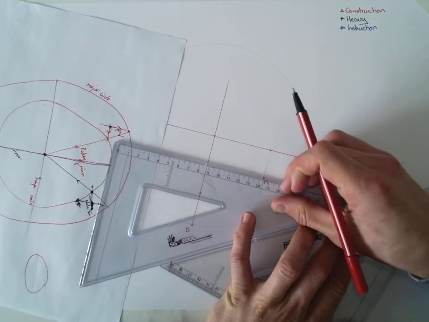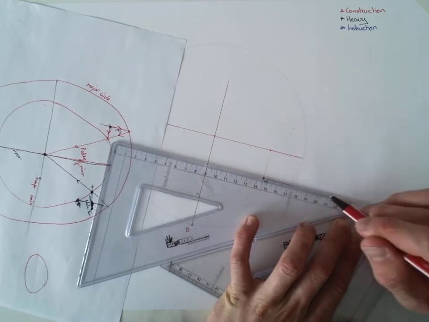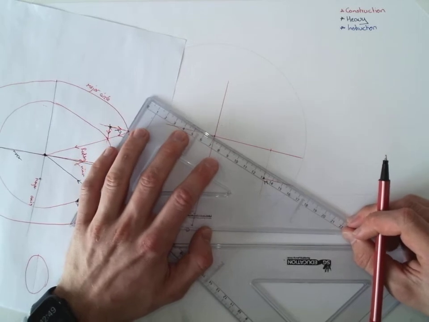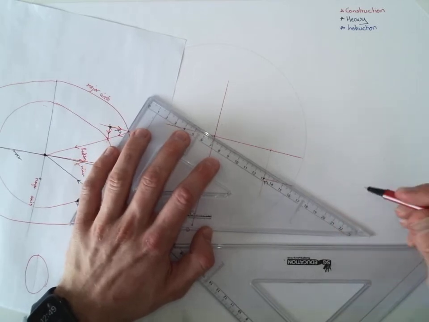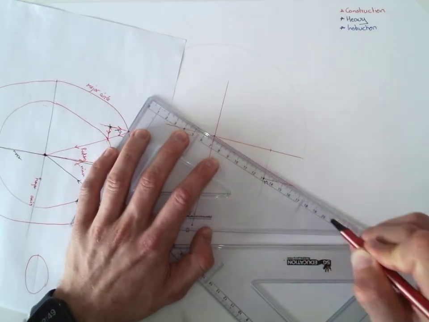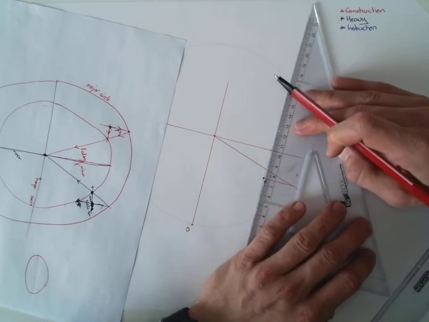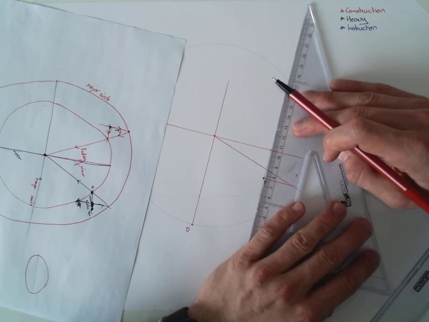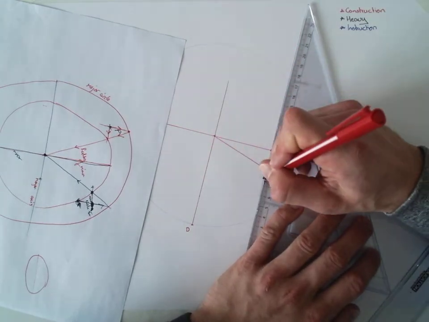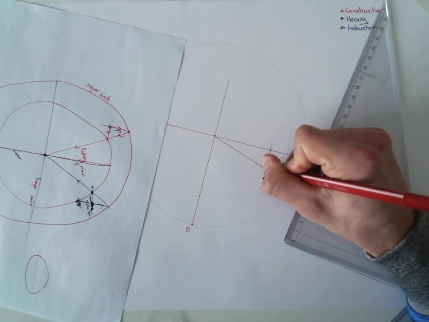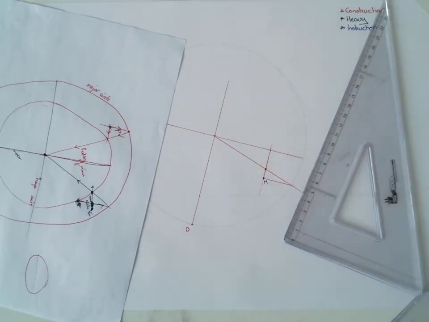So I'm just going to go perpendicular to that, away from it. Where I hit that major circle, I want to join it back to the center of my ellipse. So there you are, I joined it back to the center. And from point M, you want to come parallel to the major axis. And we've actually done that already to find M. And where they intersect, that point there.